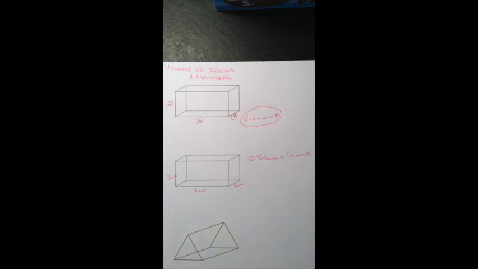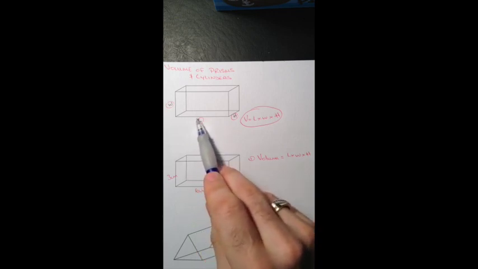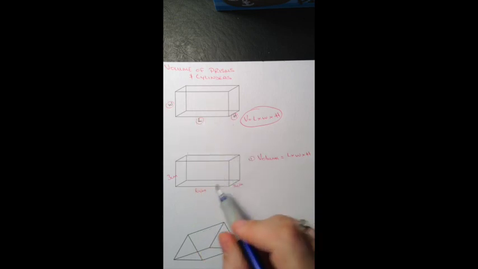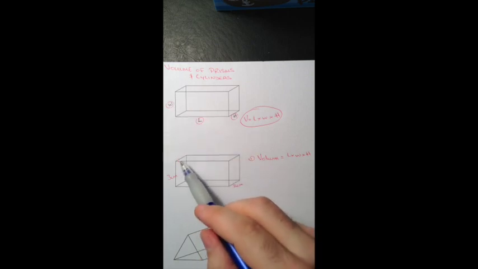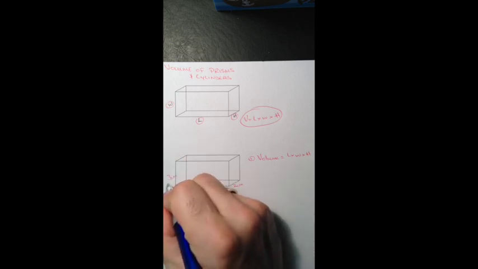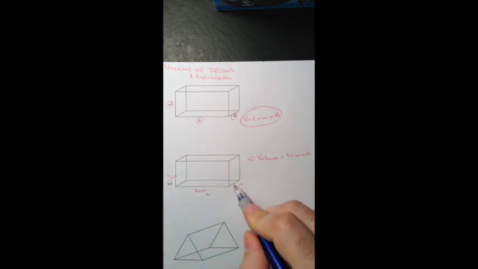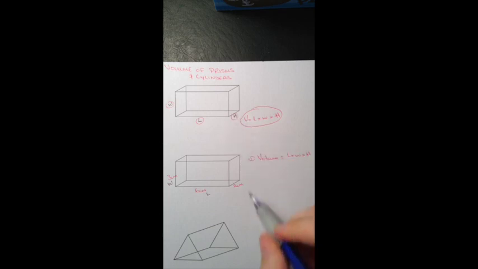Let's work out our length. Now if we compare this diagram to the one above here, we can see that the length is the long side down the bottom here, so therefore our 6 will be our length. The width up here is the width of the rectangle at the front, so our width is 3. And our height, this one here, is going to be 2.